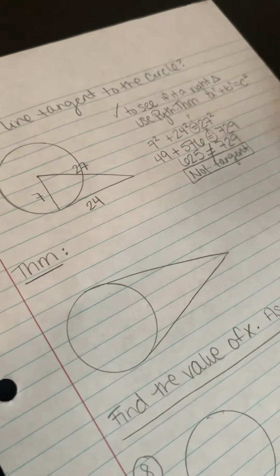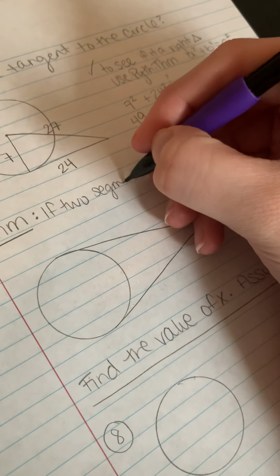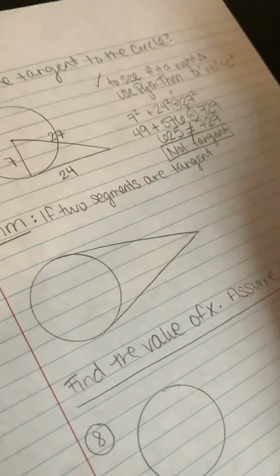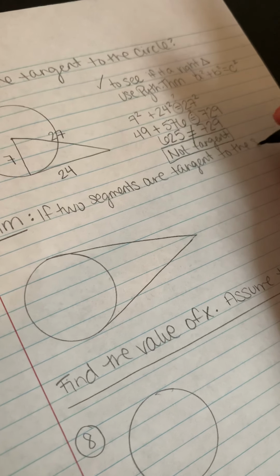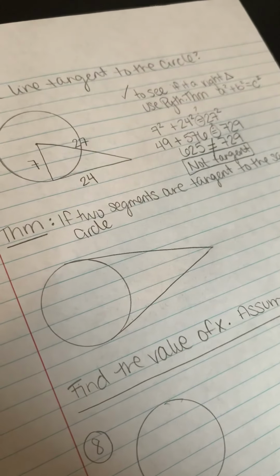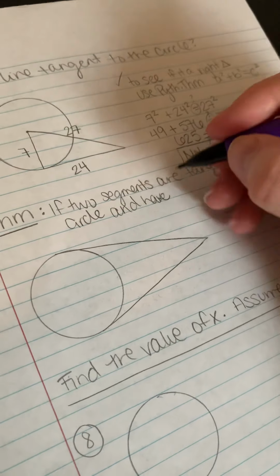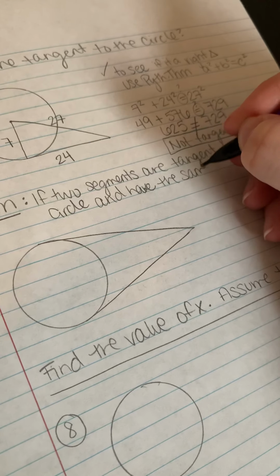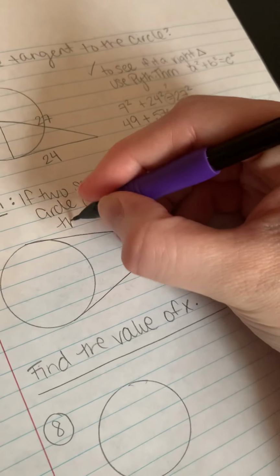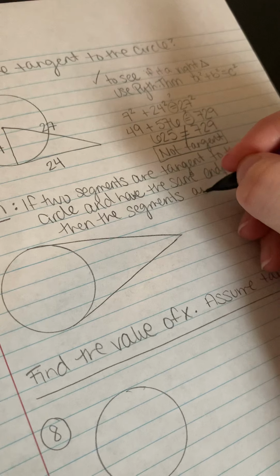So the new theorem states, if two segments are tangent to the same circle and have the same endpoint, then the segments are congruent.